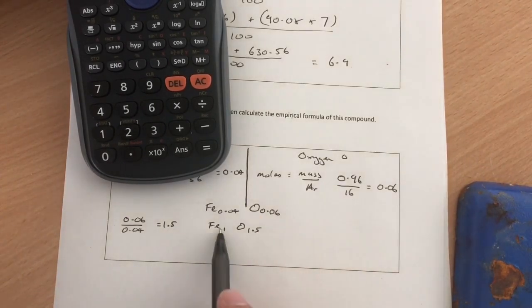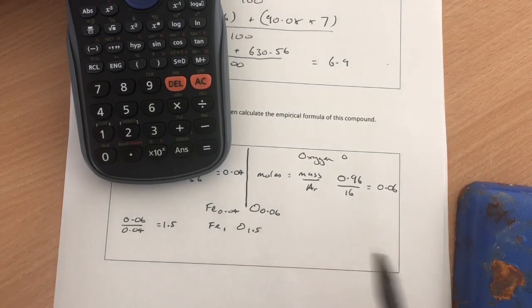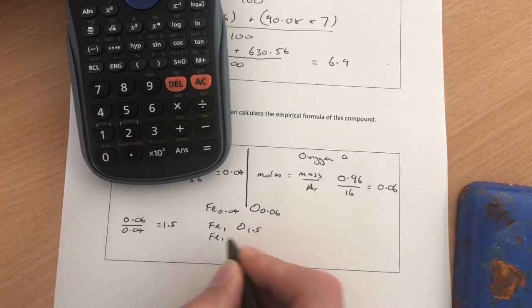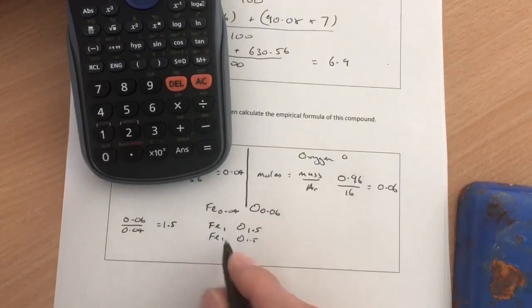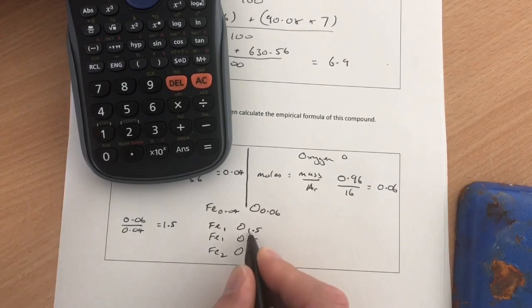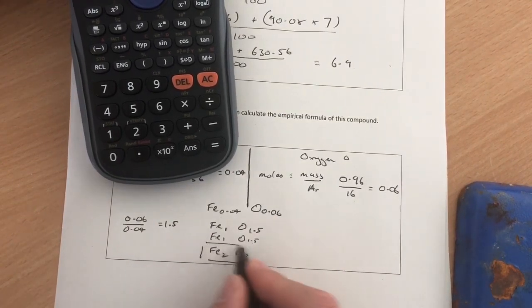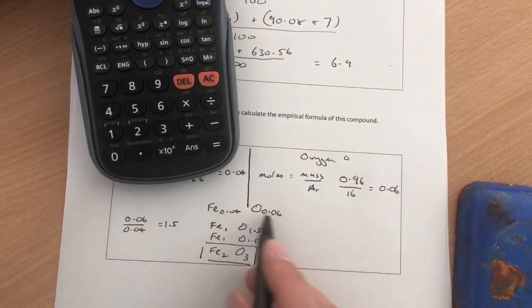So what we need to do is just add that on again until we get to whole numbers. So if we take another Fe1 O1.5 and add those together, we would have Fe2 O, 1.5 plus 1.5 is 3. Okay, and that is our empirical formula. It's quite a difficult one to get from that.